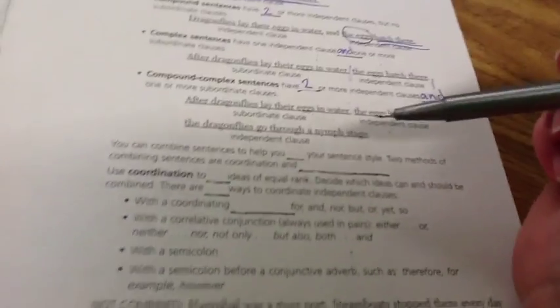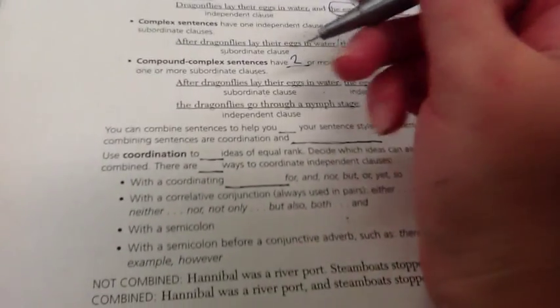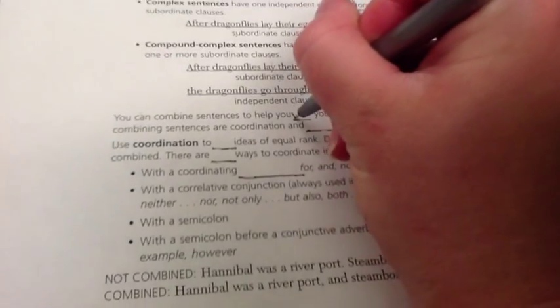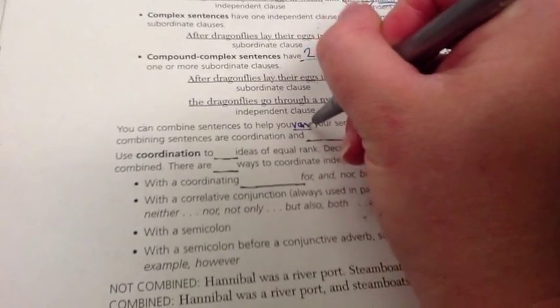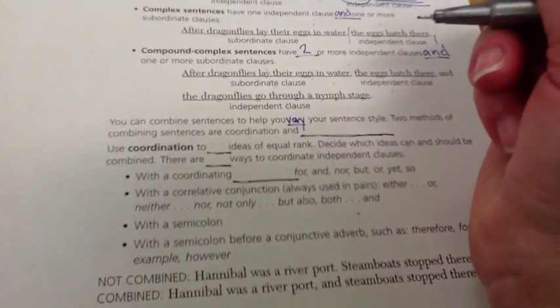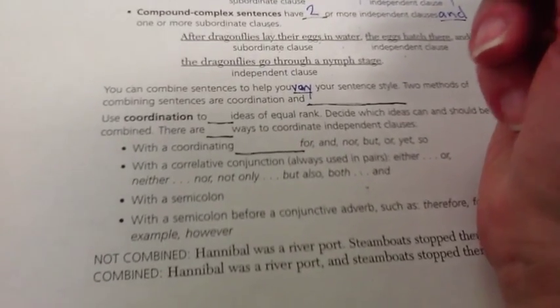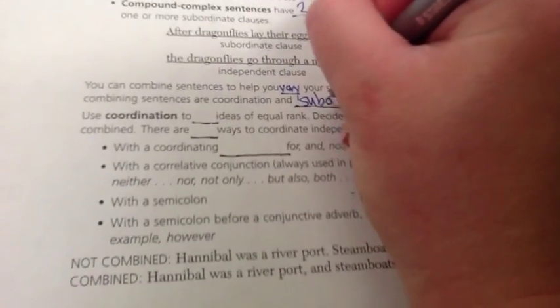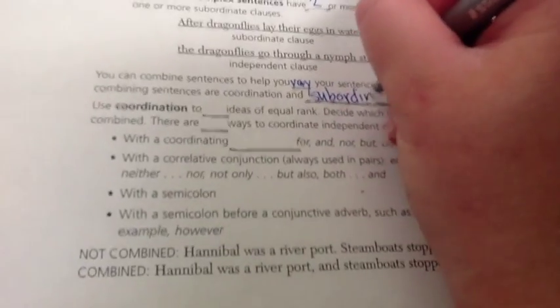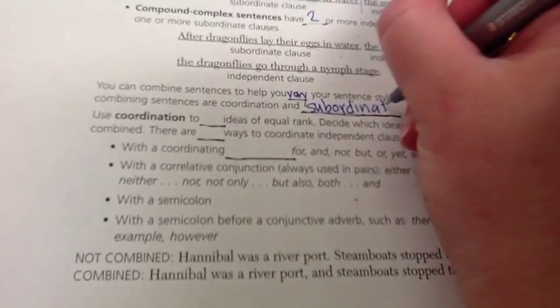Let's keep going with the notes. You can combine sentences to help you vary, which means change up, your sentence style. Two methods of combining sentences are coordination and subordination. We're going to find out what that means.